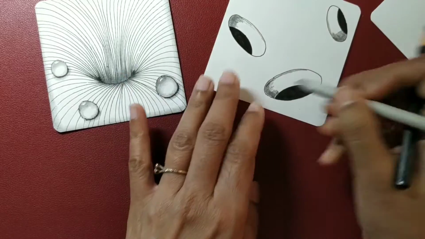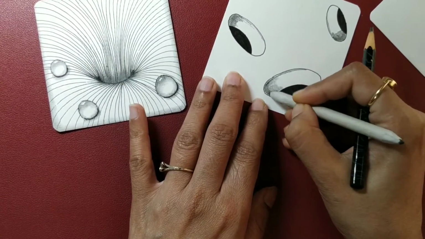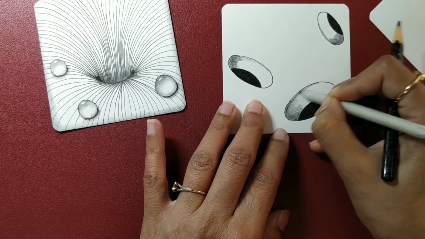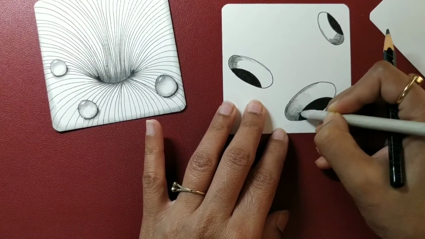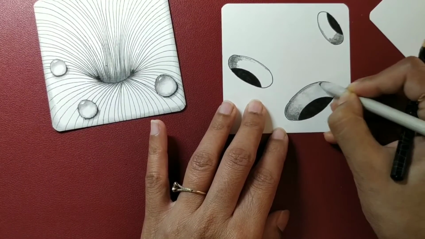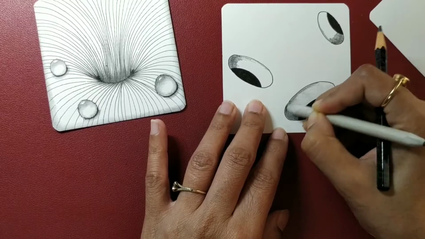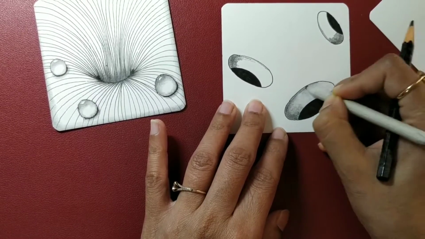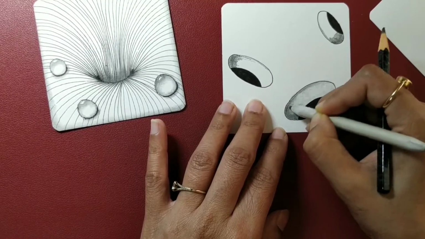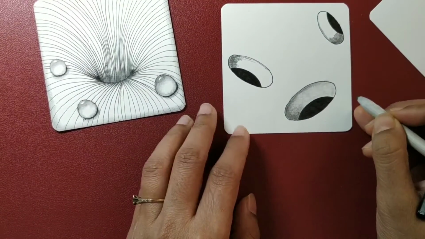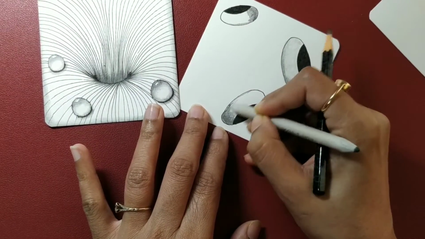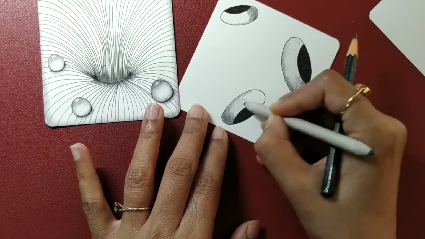This is shading, just to show you what I am trying to do. I'm basically trying to create the illusion of holes on my tile, right? So keeping one side a little darker and blending it using whatever is there on my tortillon already to the other side. So it looks like a hole on my tile. Simple exercise, nothing great.